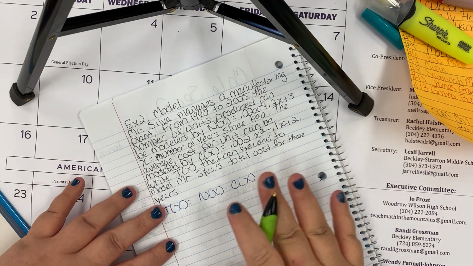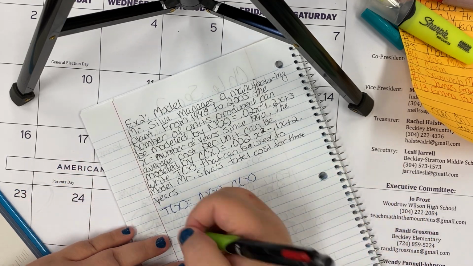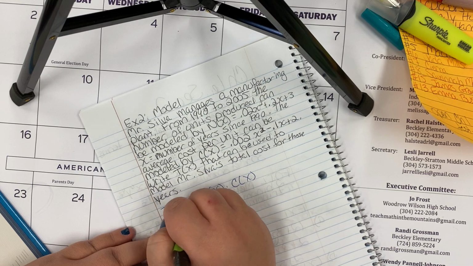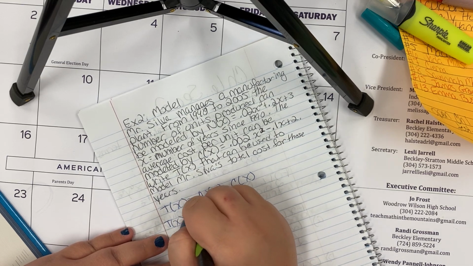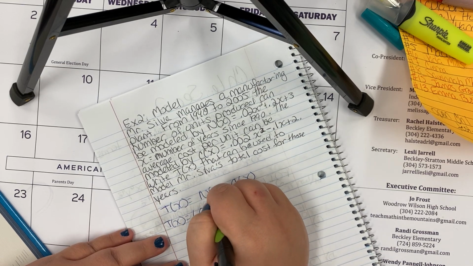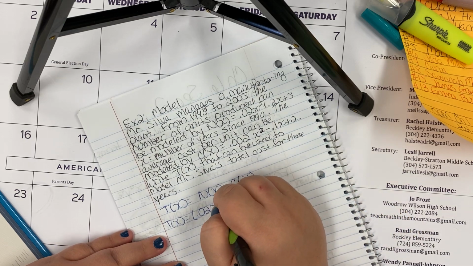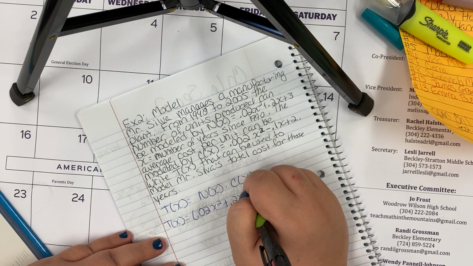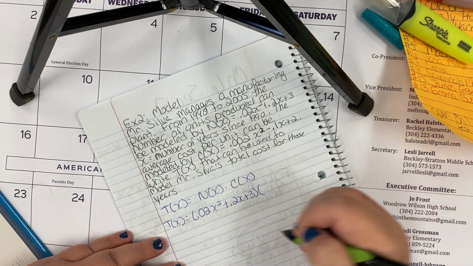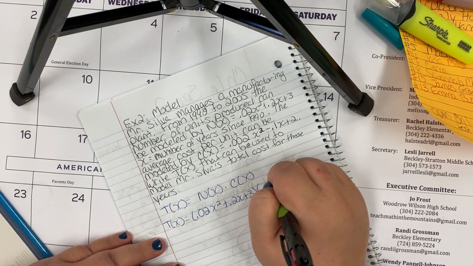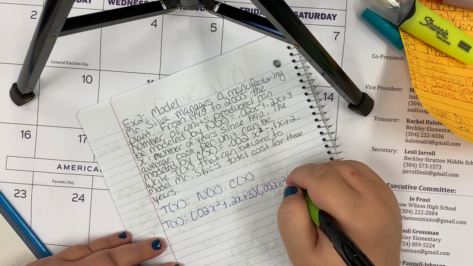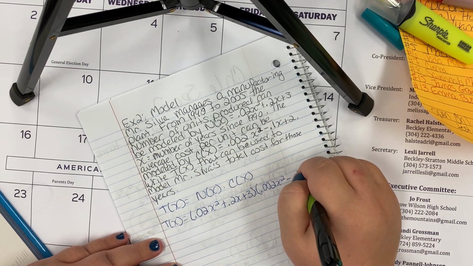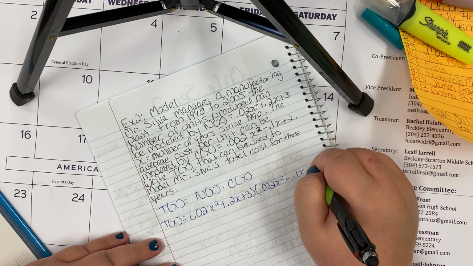So we're going to go ahead and multiply those two trinomials. t of x is going to equal 0.02x squared plus 0.2x plus 3 times 0.002x squared minus 0.1x plus 2.